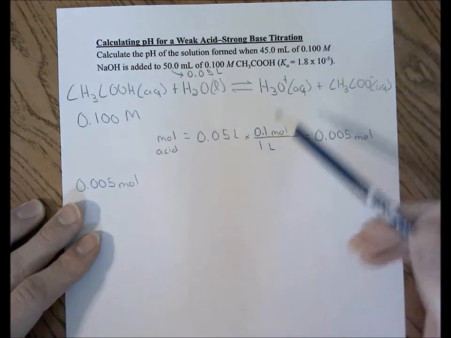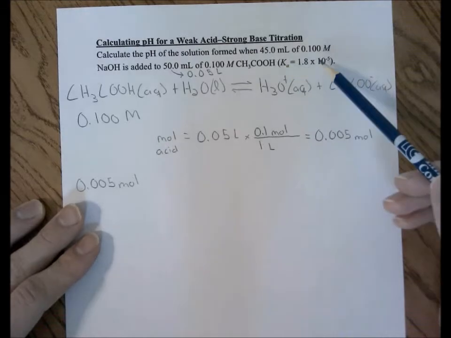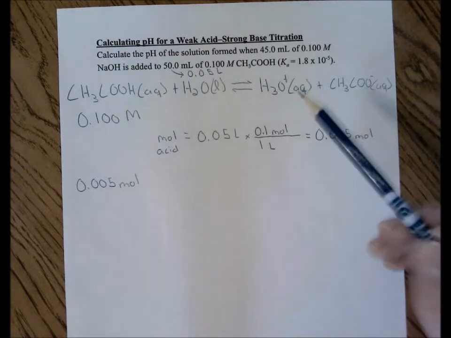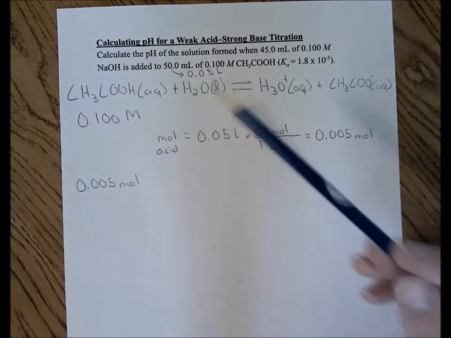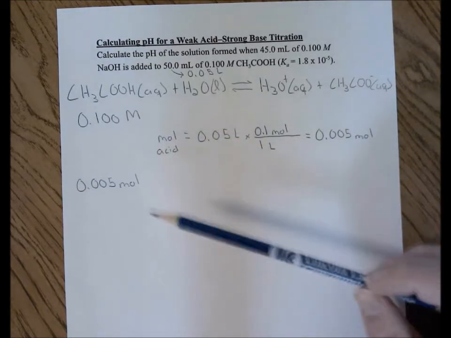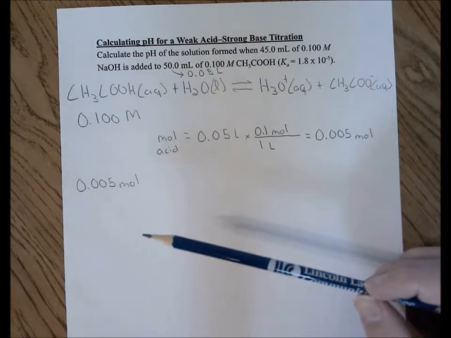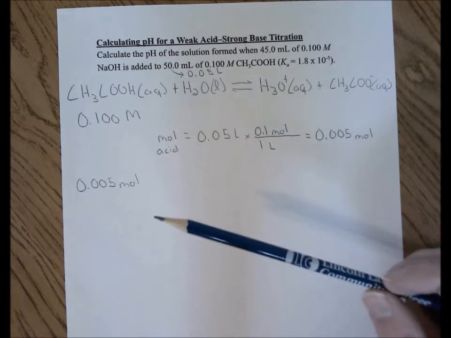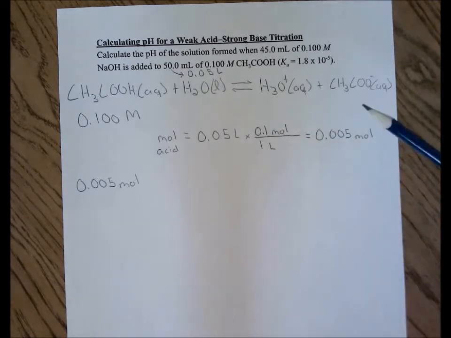Now, we added 45 milliliters of our 0.1 molar NaOH. So what we have to think about is this. For every mole of strong base that we add, it reacts with our acid and helps neutralize the solution. Right now, we don't have any acetate ions in solution, and we need that to be able to utilize the Henderson-Hasselbalch equation.